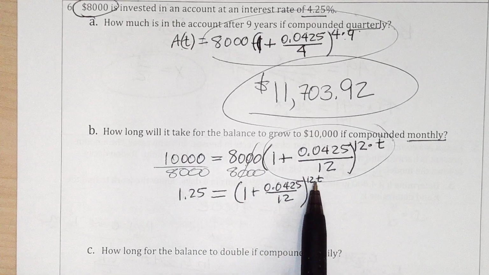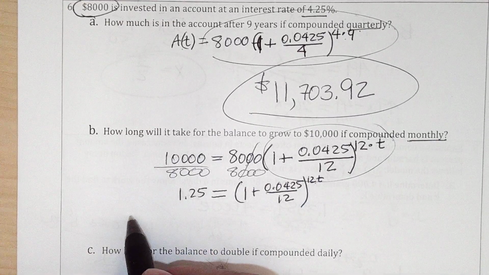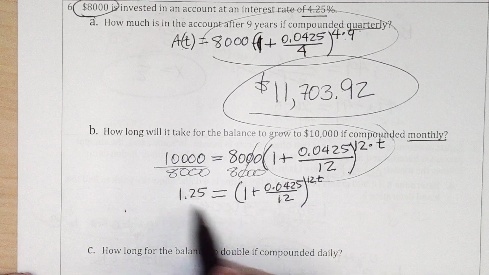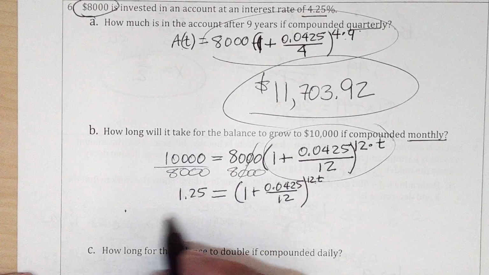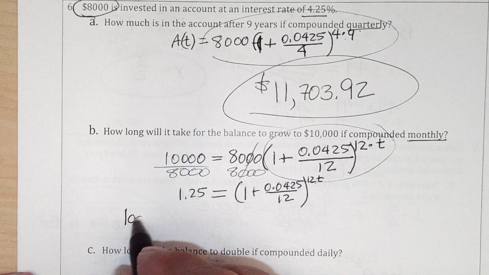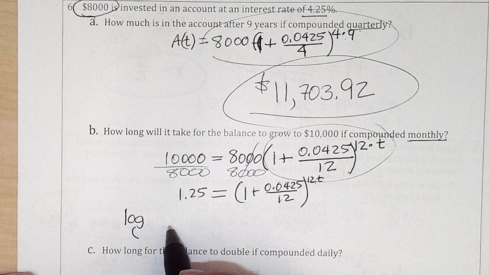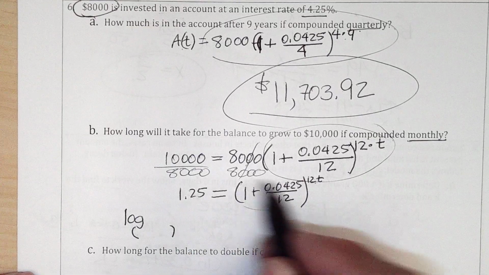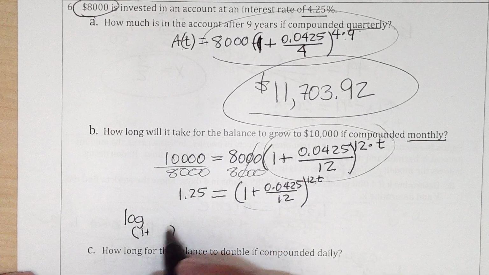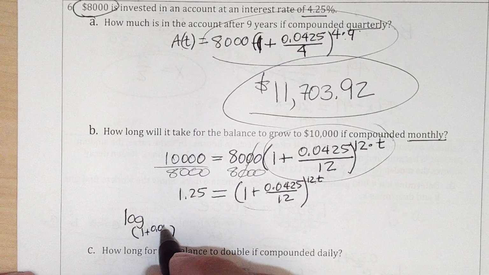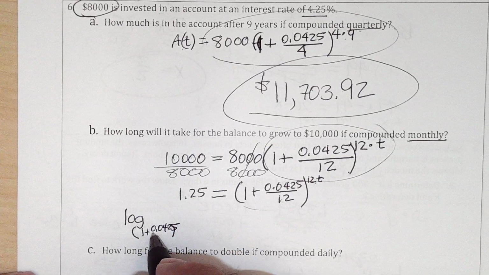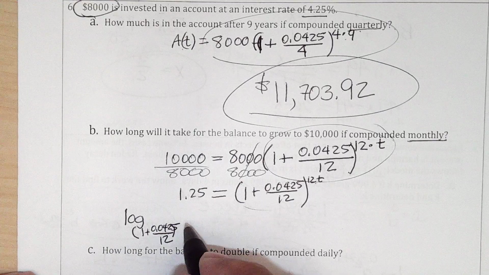I'm trying to solve for a power, so I've got to go to a log. And the conversion of a power equation to a log equation is: same base for the log as the original power equation, which is this, 1 plus 0.0425 divided by 12.